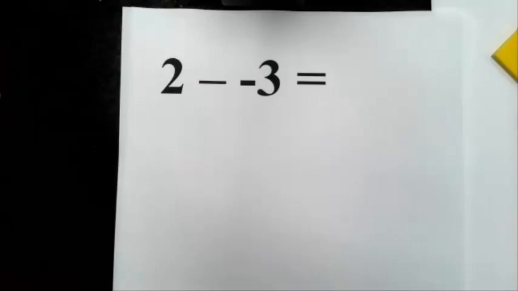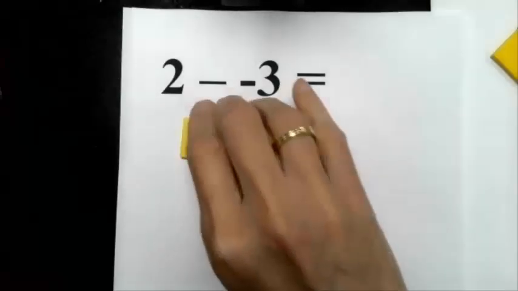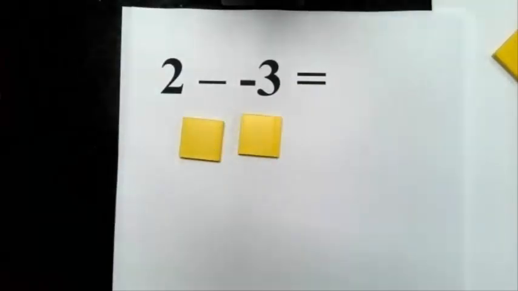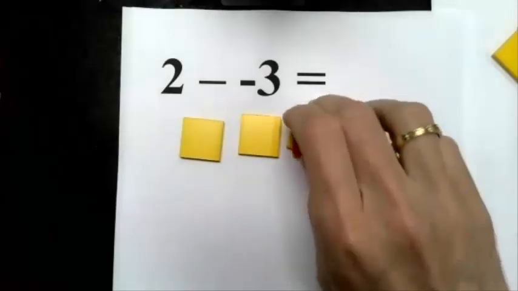My next subtraction problem is 2 minus -3. The minuend is +2. I need to take away 3 red tiles since I'm subtracting -3. Since there are no red tiles there, I'll go to the cloud and bring down some 0 pairs.